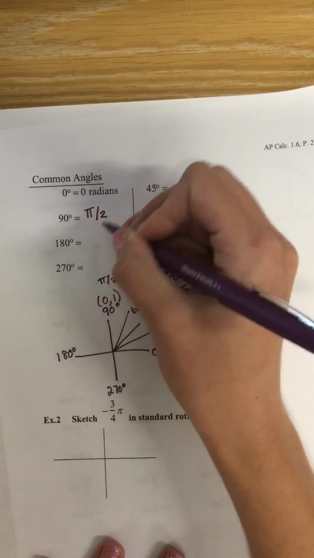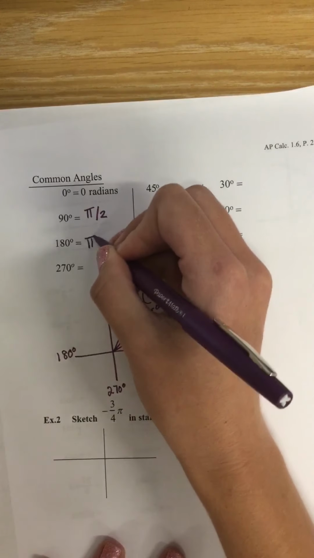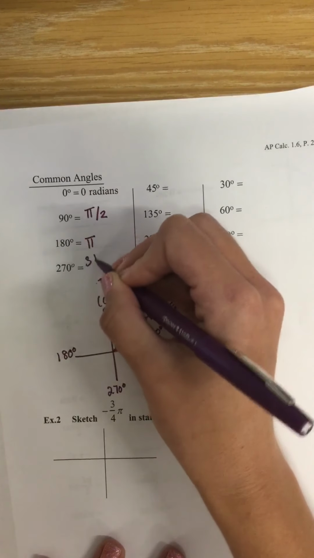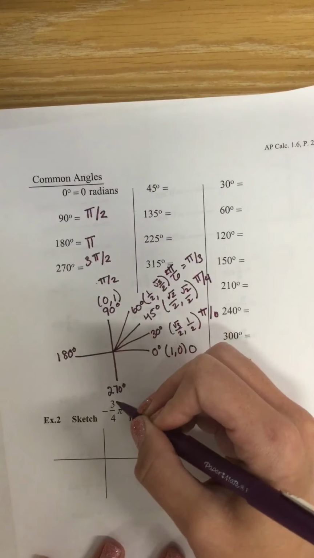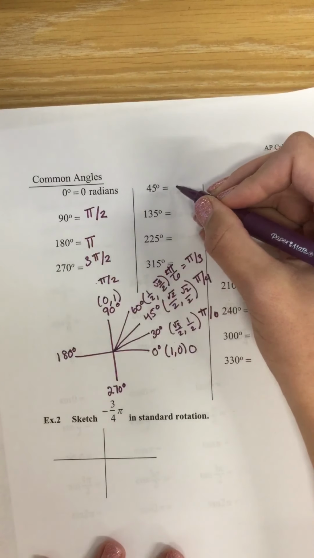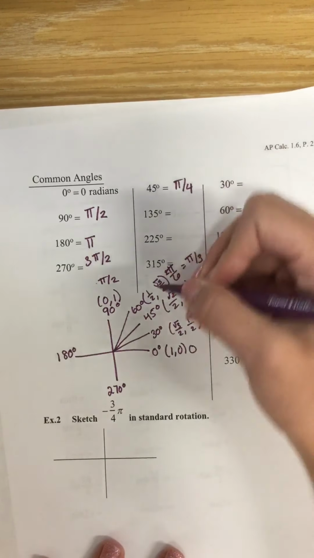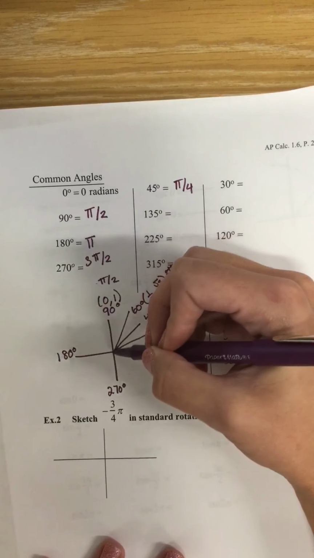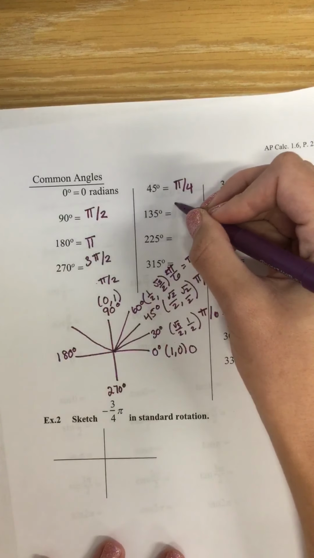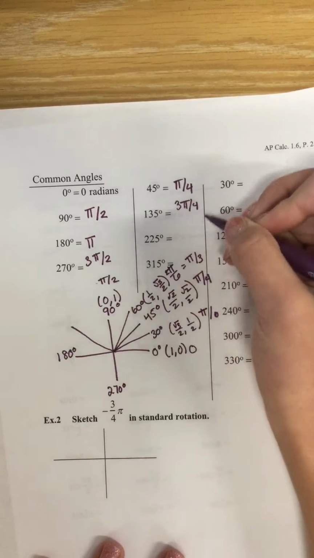So 90 degrees is the same thing as pi over 2. 180 degrees is the same thing as pi. We have 270 is 3 pi over 2 down there. 45, that's our pi over 4. It's our 1/4. And then 135 is this other section here. That's our 3 pi over 4.